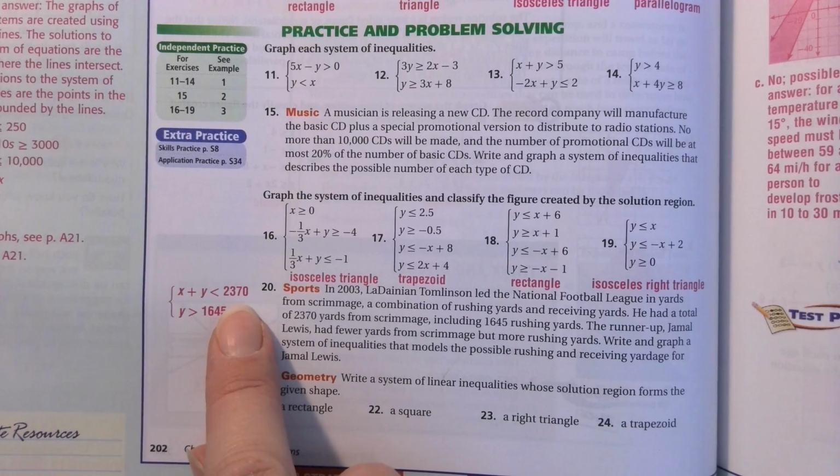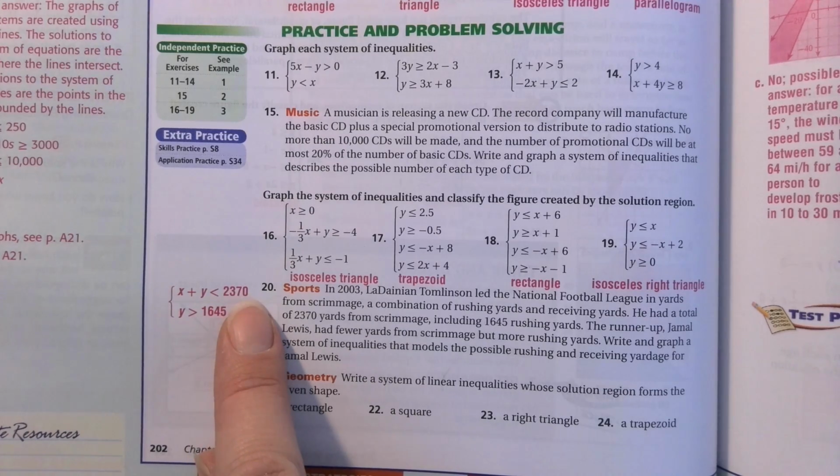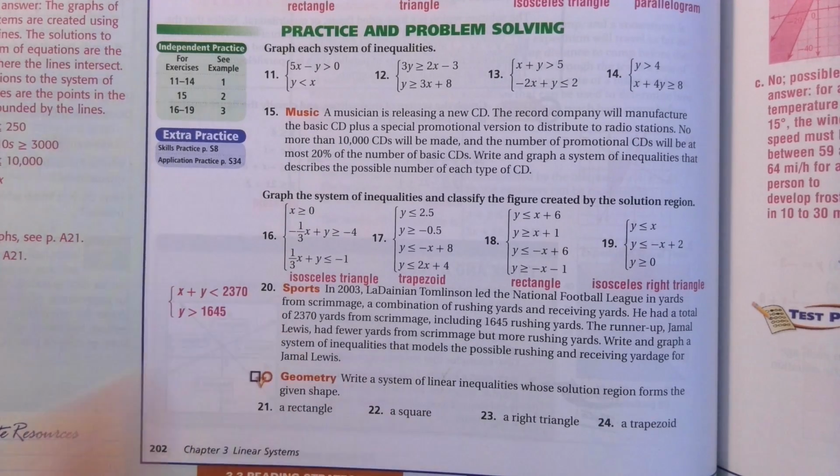So I, again, would graph this using my X and Y intercepts to help. And you want to watch how you count. I counted by 250 to make a good estimate. So let's go ahead and get that graph.